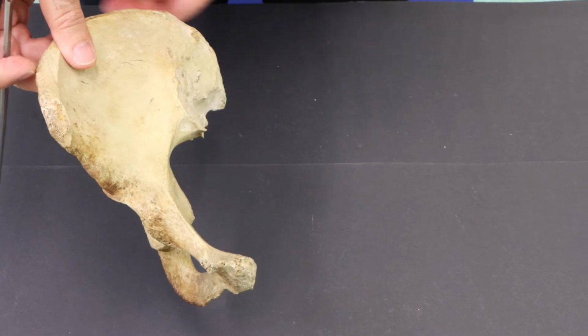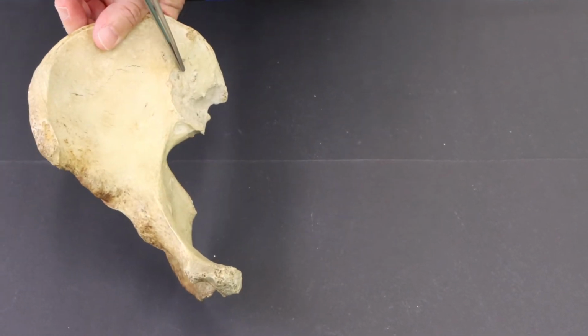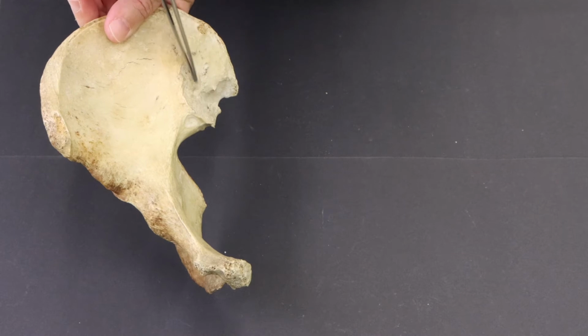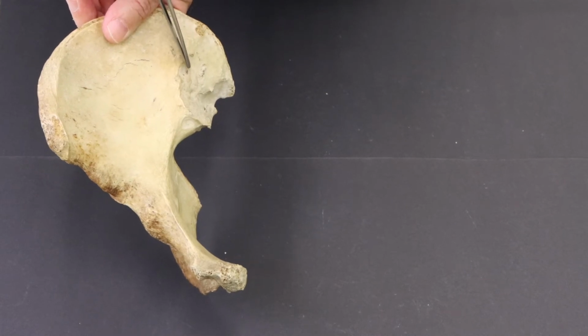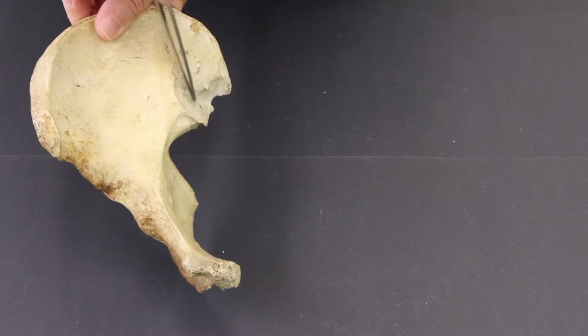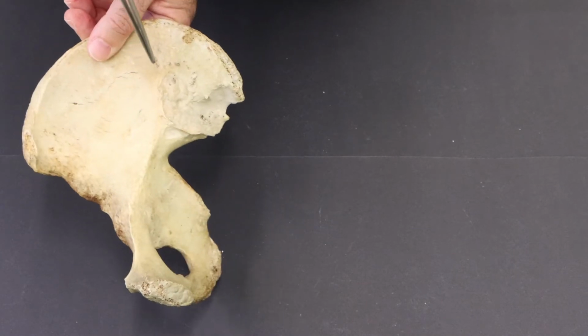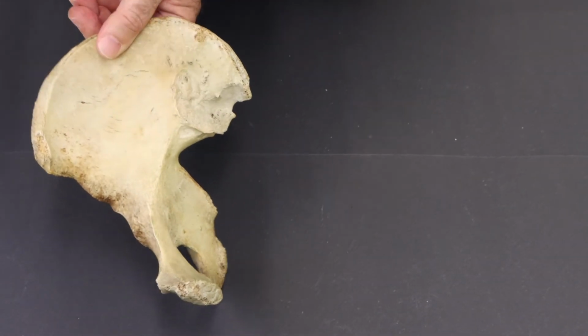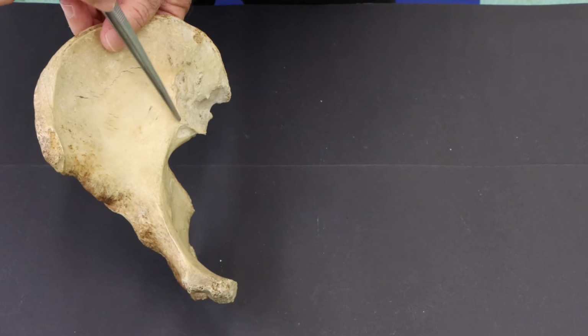Also at the posterior side, on the inner surface or the sacropelvic surface, you can see the auricular facet, and here is the arcuate line.